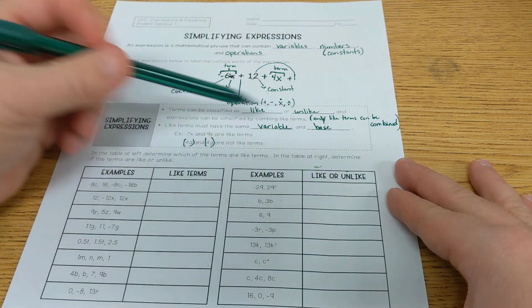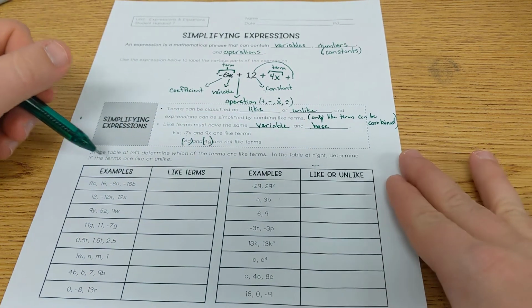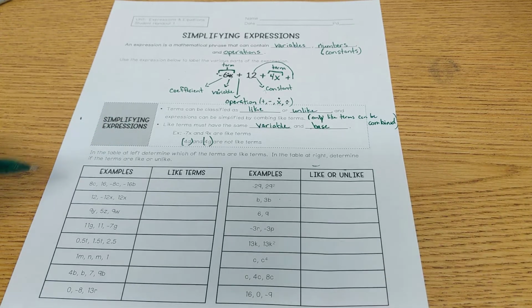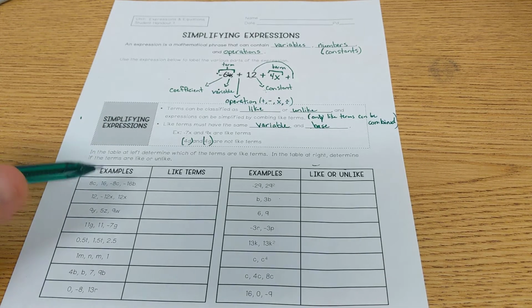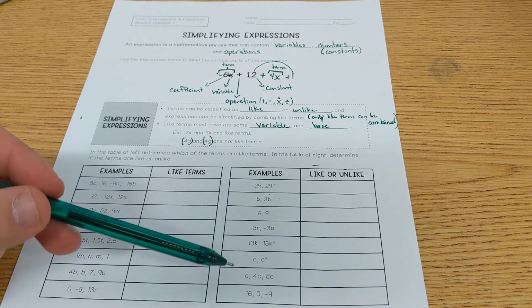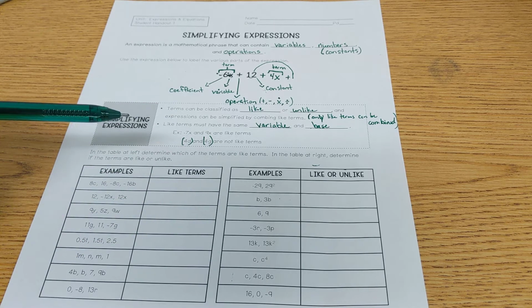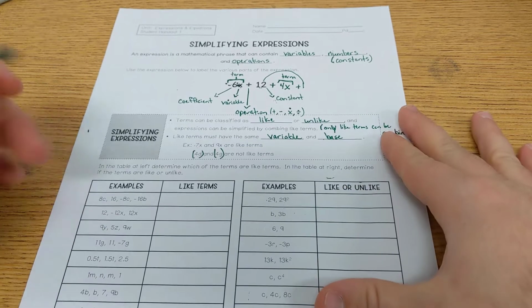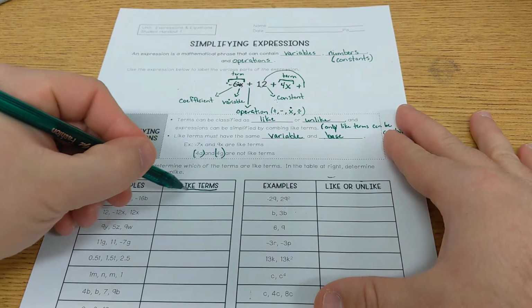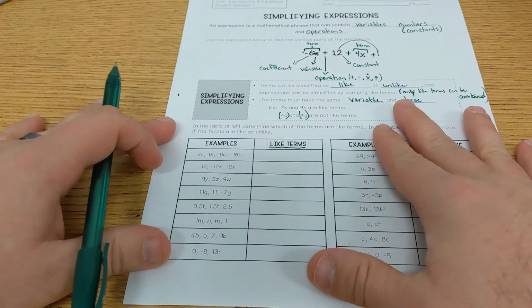In the table at the right, this one, we're going to determine if they are like or unlike. Okay, so it looks like 2 to 3 terms, and it's going to ask us if they are like terms or unlike terms. So right now we're looking for like terms.